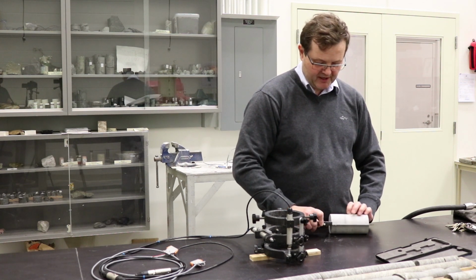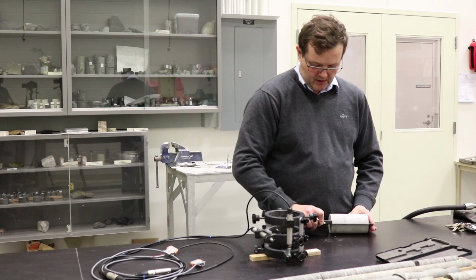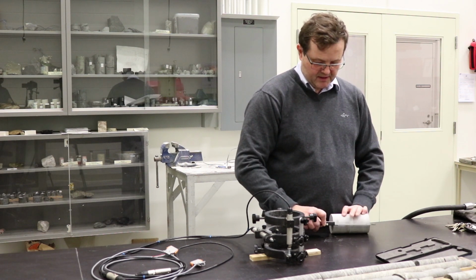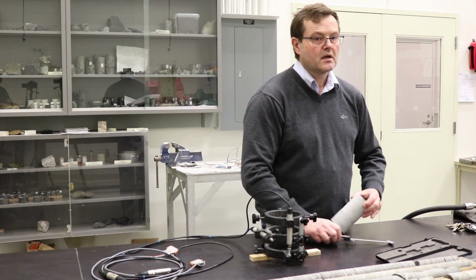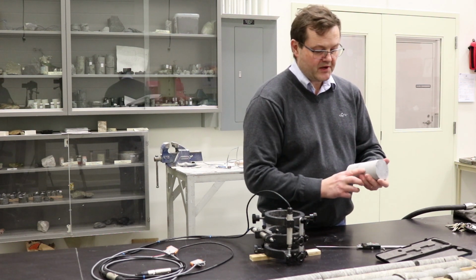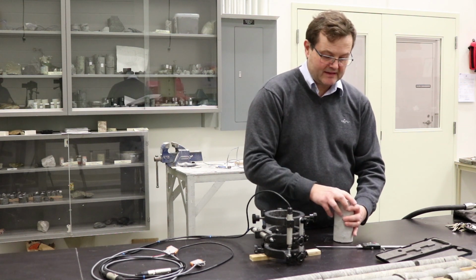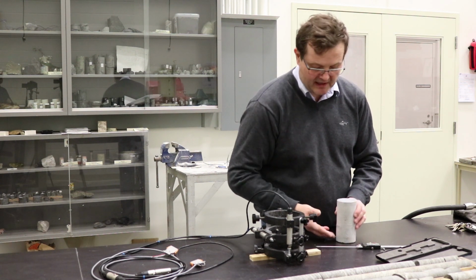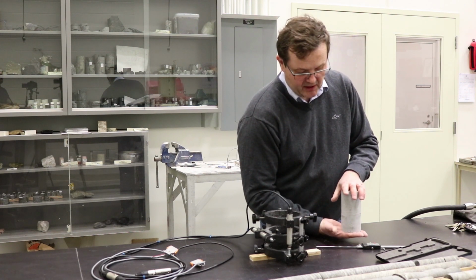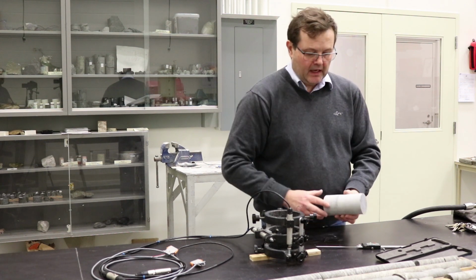We're going to rotate this sample, 140.66 millimeters, and we're going to rotate the sample again, 140.69 millimeters. This measurement ensures that we have perfectly parallel two ends of the sample.